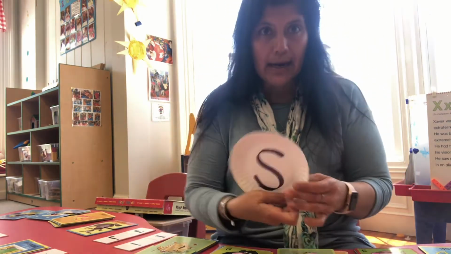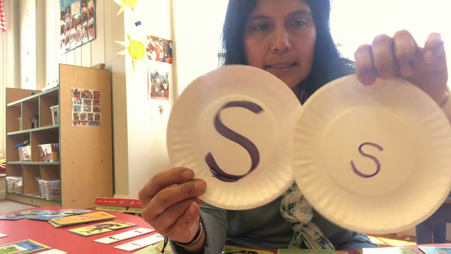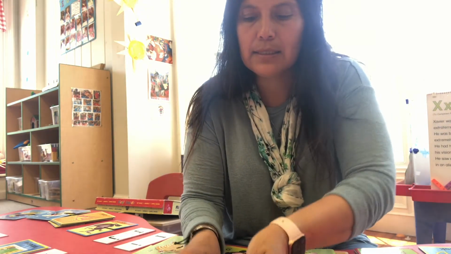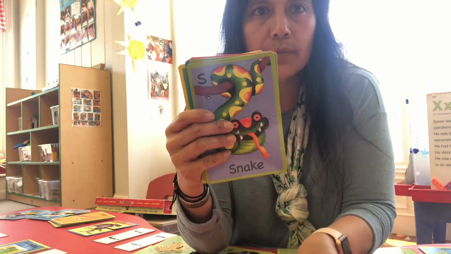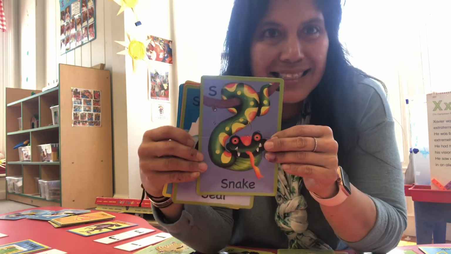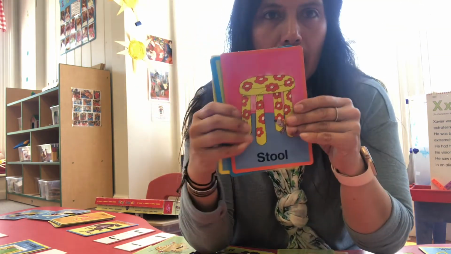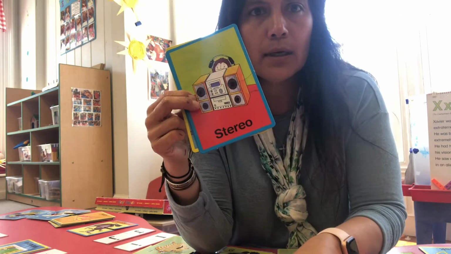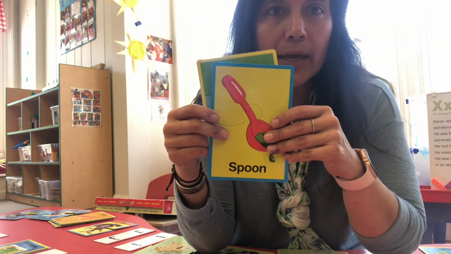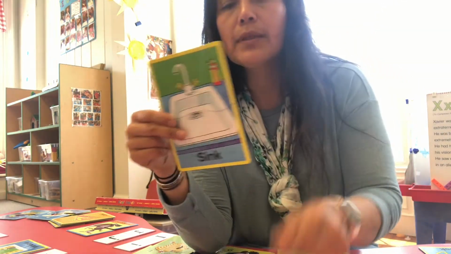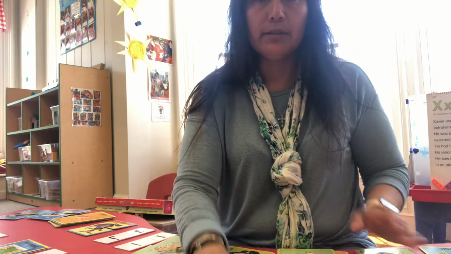Okay, we have our uppercase S, lowercase s. What begins with S? Let's find out. We have a snail, a snake, a seal, a stool, a stereo, and you eat with a spoon, and a sink where you wash your hands. All right, boys and girls, we've done our S.